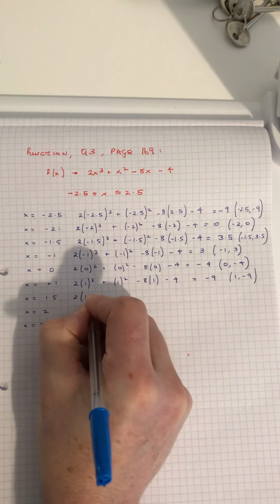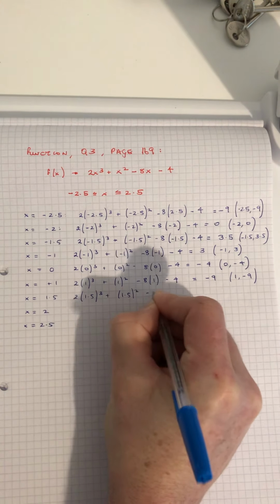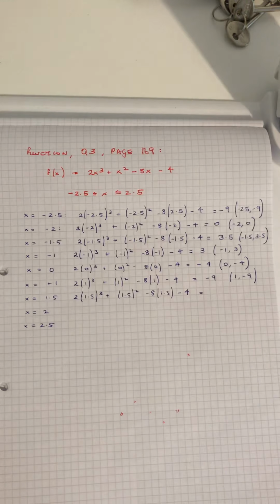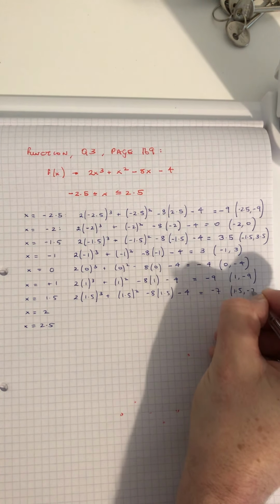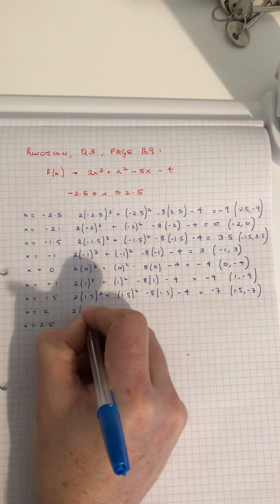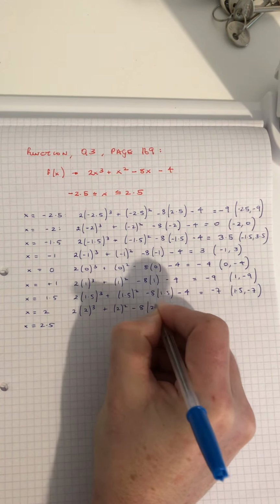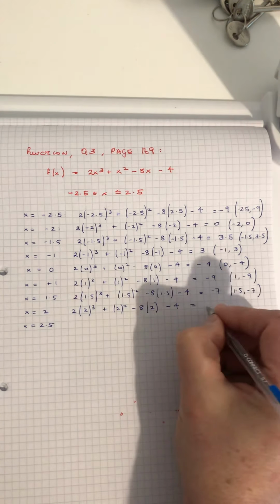2 times 1.5 cubed plus 1.5 squared minus 8 times 1.5 minus 4 gives me equal to minus 7. So 1.5, minus 7. 2 times 2 cubed plus 2 squared minus 8 times 2 minus 4 is equal to 0.